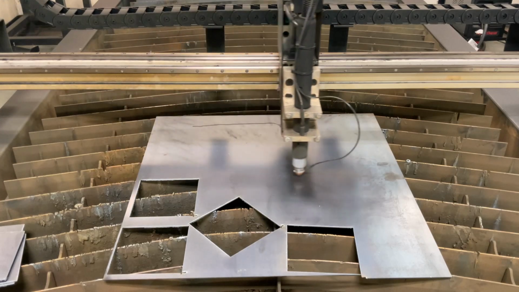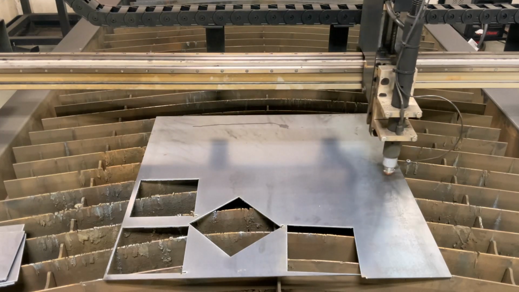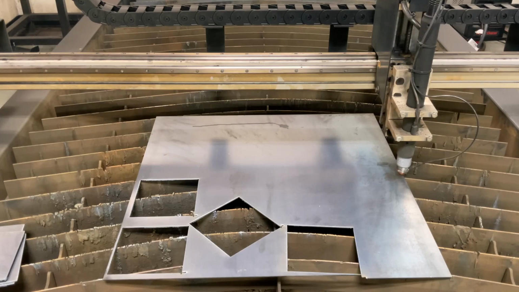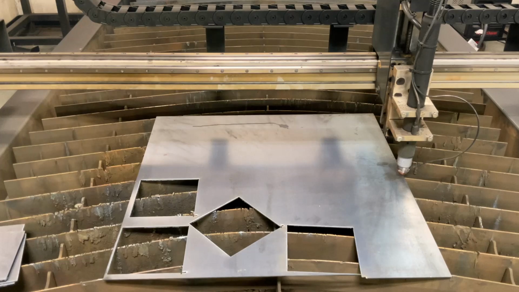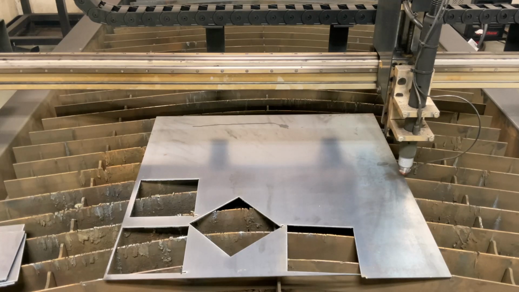And then I'm going to jog all the way over, and I'm going to get right on the edge. You don't want to be off because it has to be able to connect to the material. So you can grab your keyboard and walk over and just line that up here. Right on the edge. Kind of get center to it.